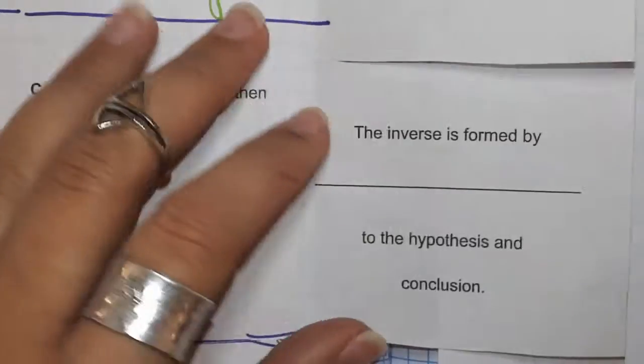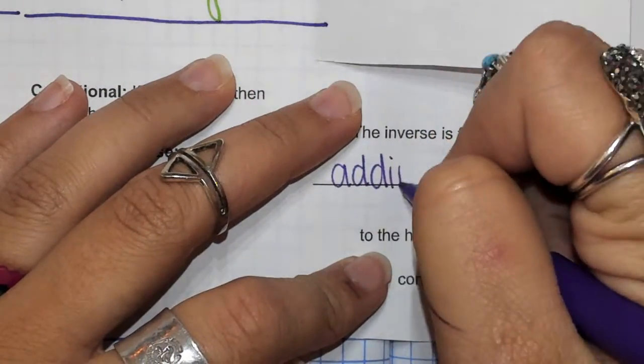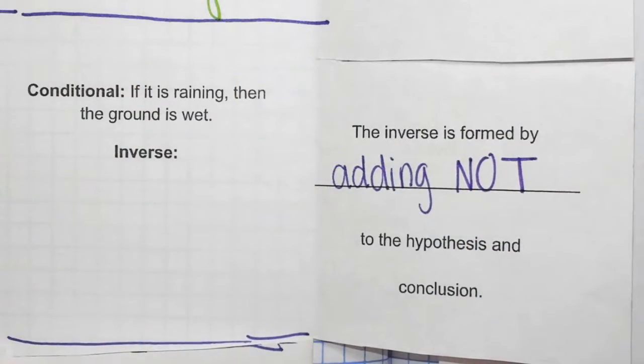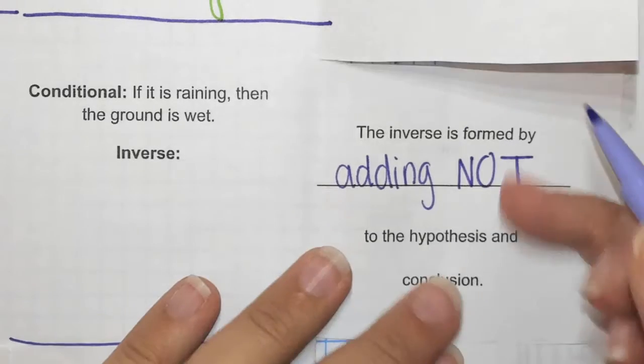So inverse is formed by adding not to the hypothesis and the conclusion. We add not to both of them, to the hypothesis and the conclusion.